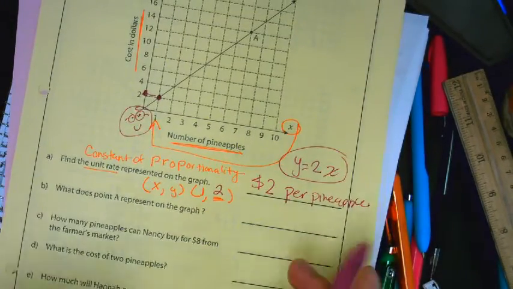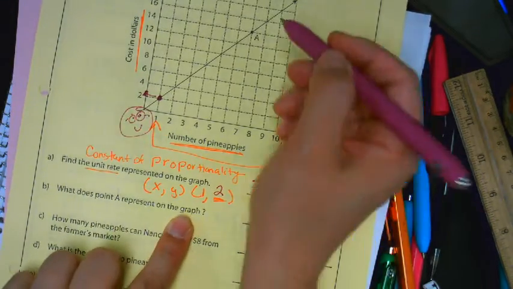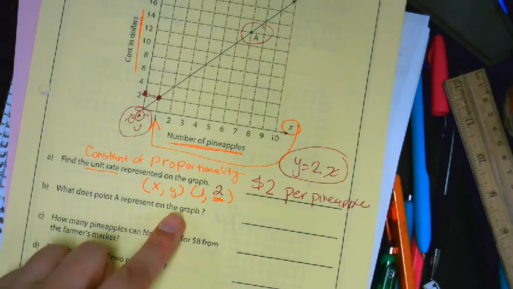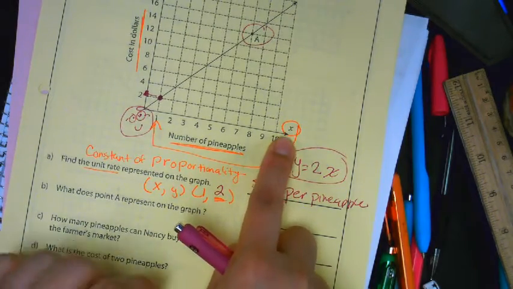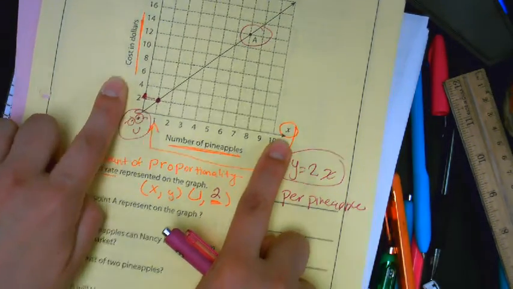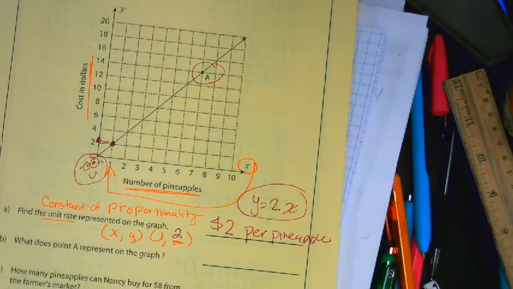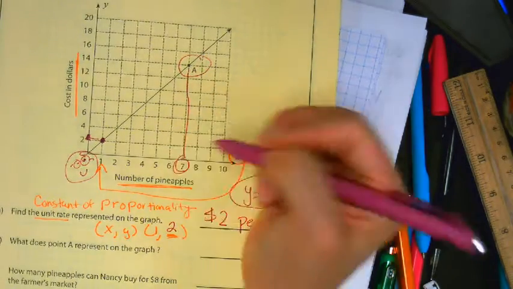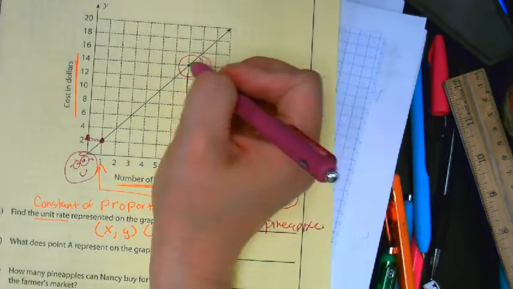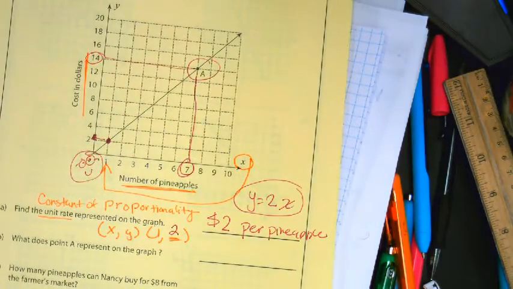All right. What does the point A represent on the graph? Here's A. You have to tell me 2 things about A. What does it mean in regards to X, and what does it mean in regards to Y? So you look and go, okay, where is it on the X? Oh, 7. What does the 7 represent? Pineapples. And then you go to the Y. Oh, 14. What does the 14 represent?